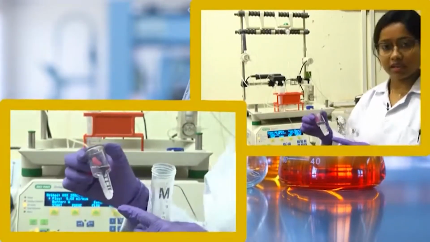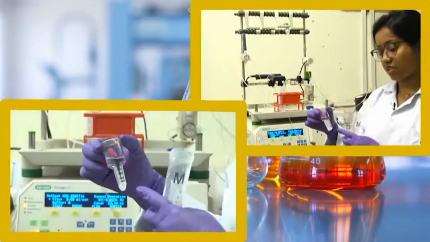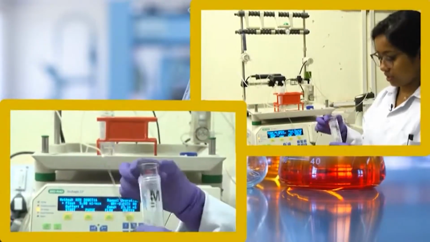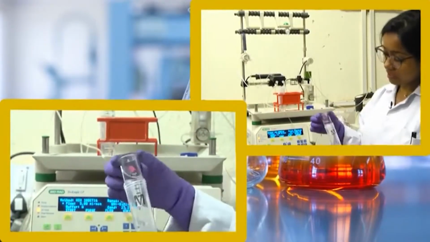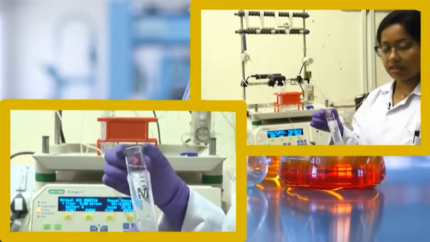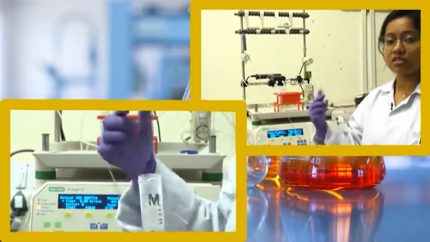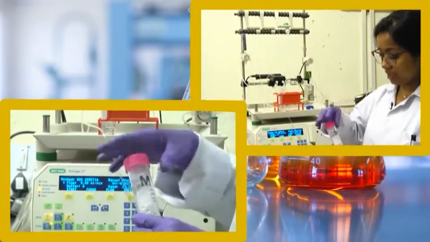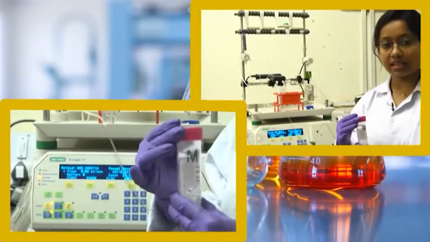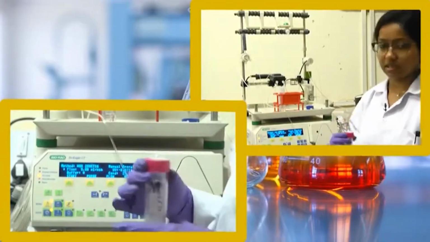You should use 3 kilodalton because there might be a chance that your protein also comes out from this holder. So by using this kind of instrument and a centrifuge machine, we can concentrate our samples and then check the purity and the quantity of that particular solution.